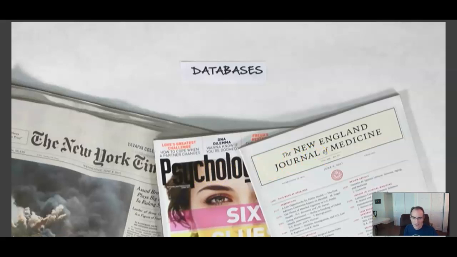These are 3 of the most common types of resources in the college databases, and they're the most useful types of sources for finding information to do a research paper. They're the kinds of sources that your instructor is going to want to see that you've looked at to find out more information, whether it's about current events from a newspaper.